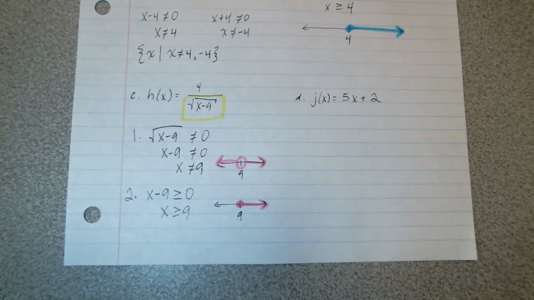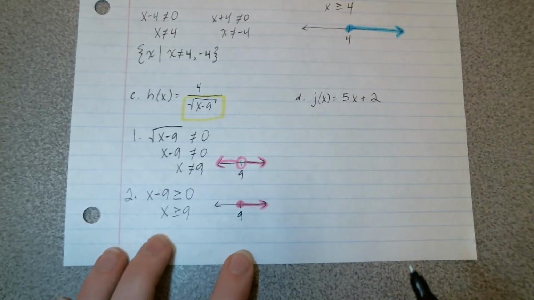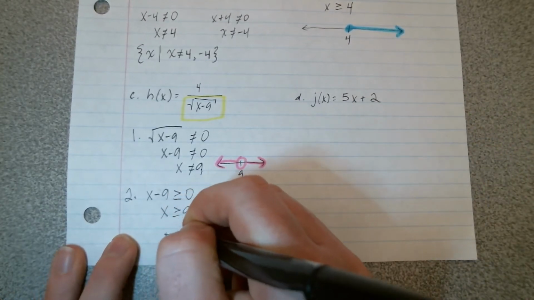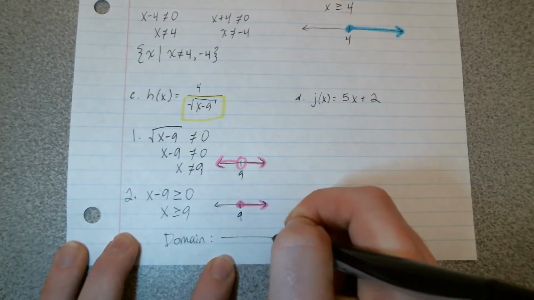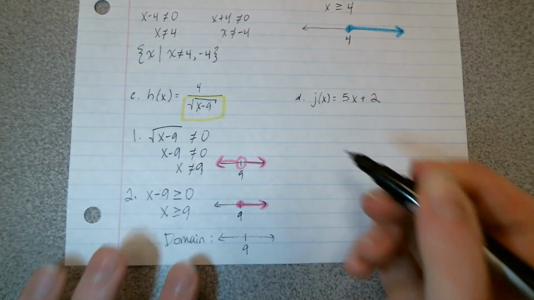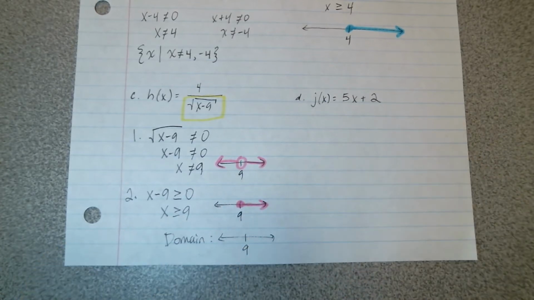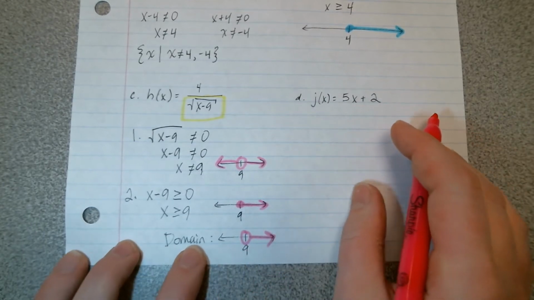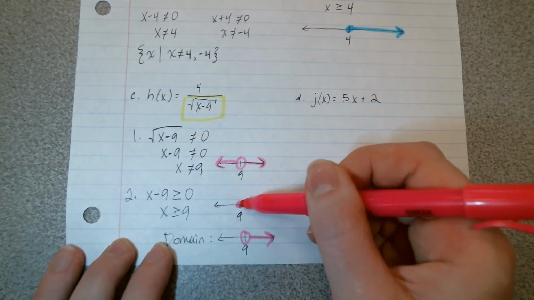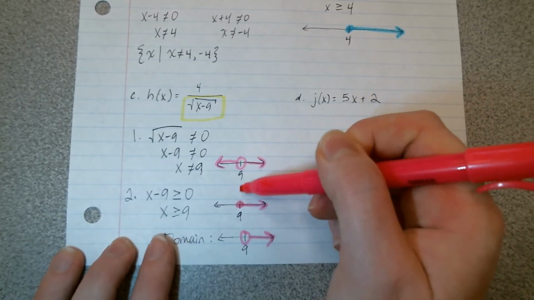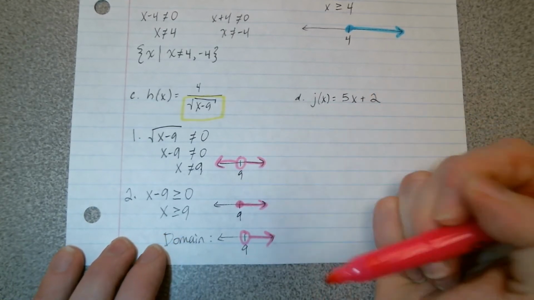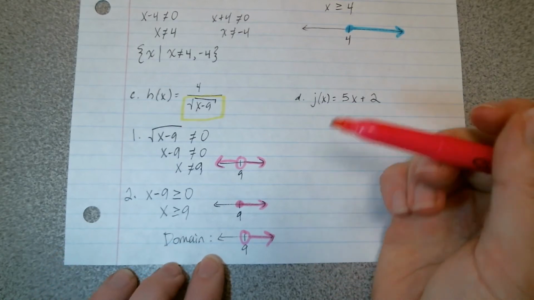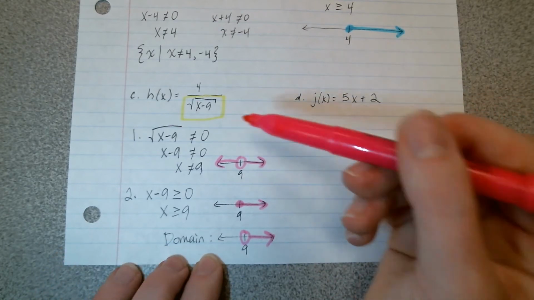If I intersect these two sets, you see that the domain is actually only numbers larger than 9. Okay, this 9 is shaded here but not here. Since it's not shaded in both sets, it is not included here. So the domain in this example is only x values larger than 9.